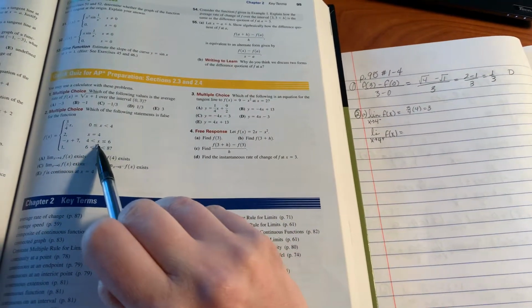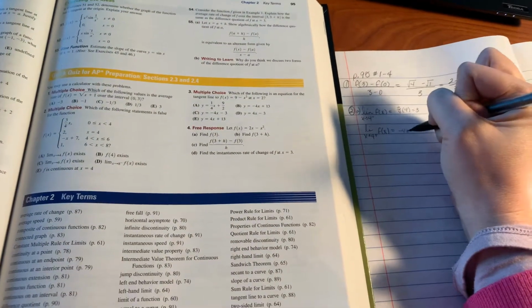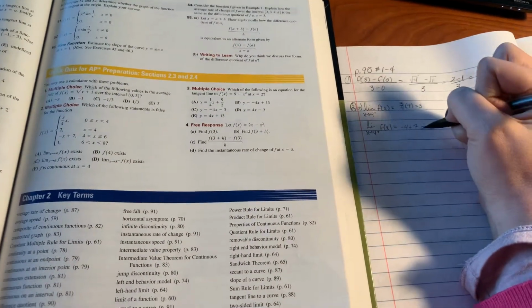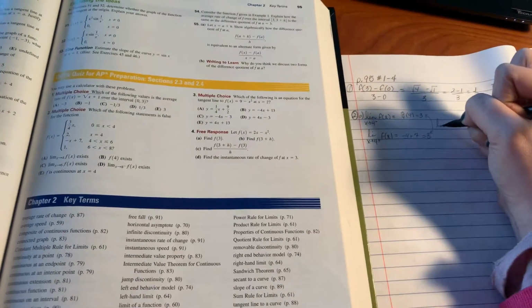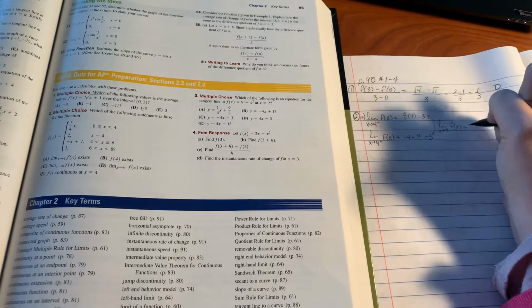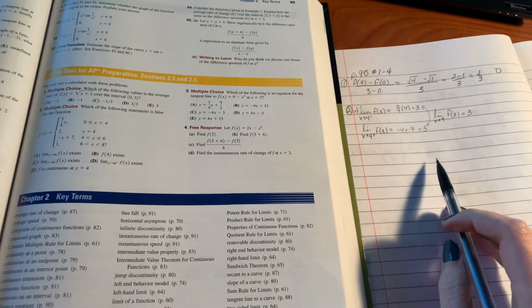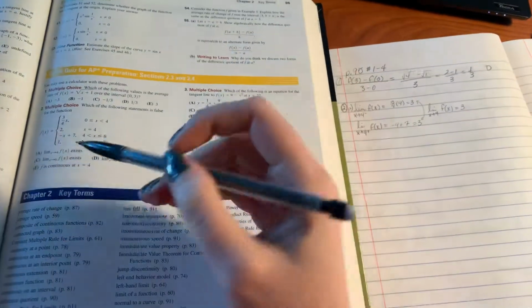Plug in 4 here, so that's negative 4 plus 7, which is 3. Those match, so the limit as x goes to 4 of f of x is 3. So A is true.